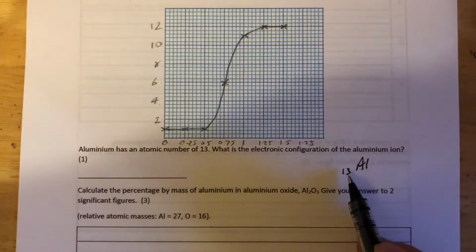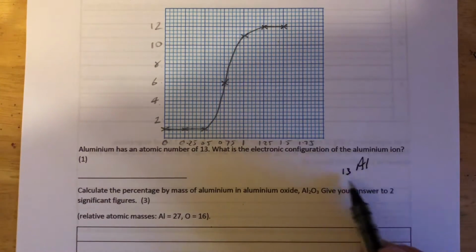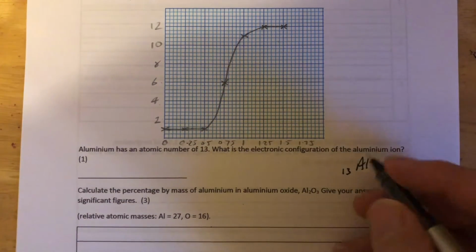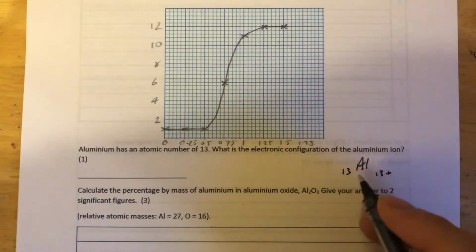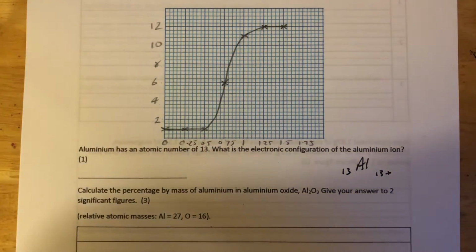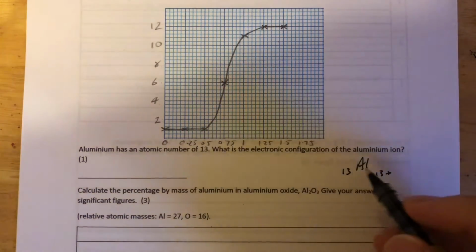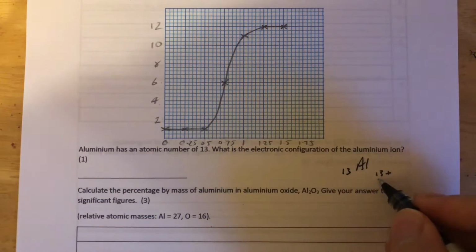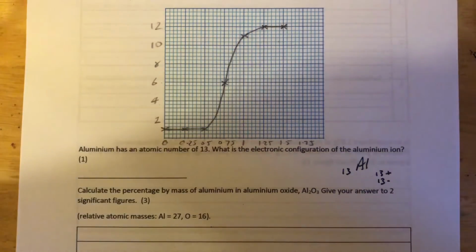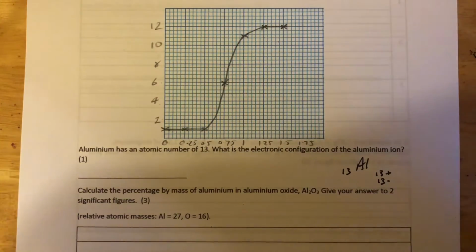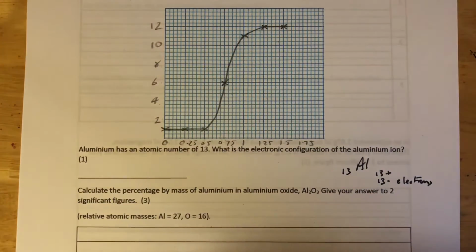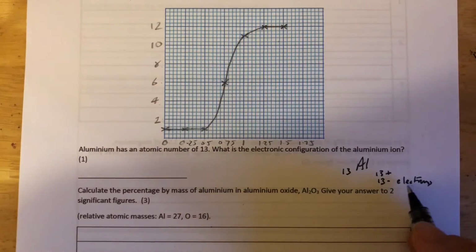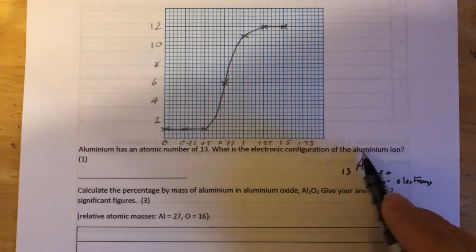Now, in atoms of elements, they are neutrally charged. So if it's got 13 protons, it's got 13 positive charges, which means, because it's neutrally charged, it must have 13 negative charges if it's an atom of an element. So it would have 13 electrons if it were the atom of the element. Now this isn't an atom of the element, this is an aluminium ion.